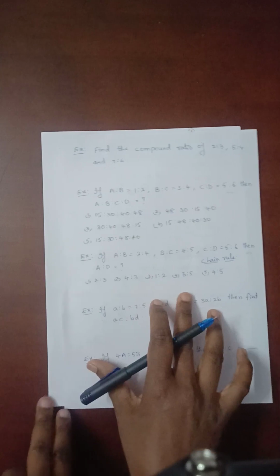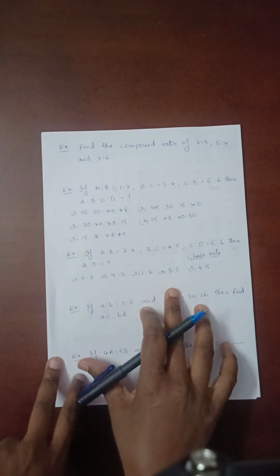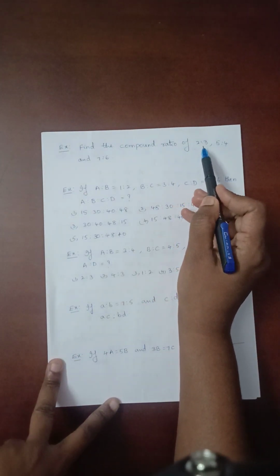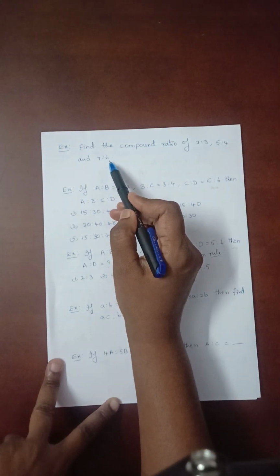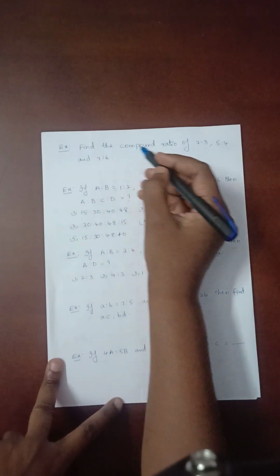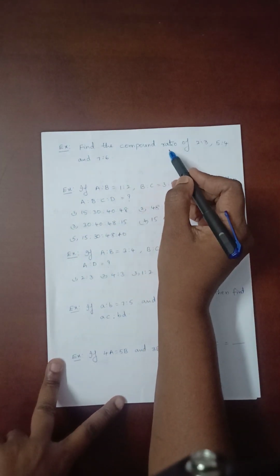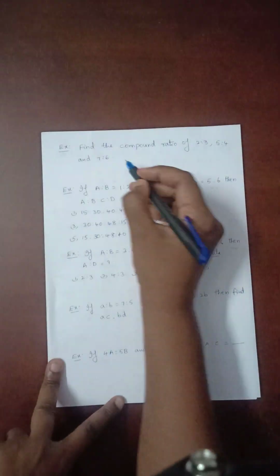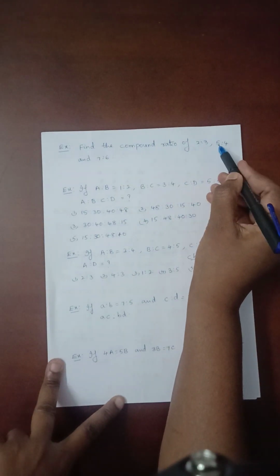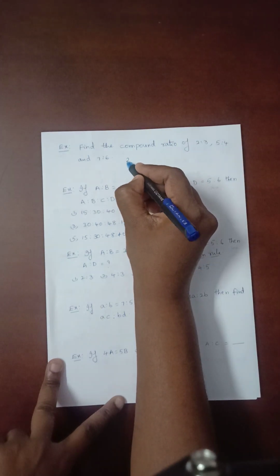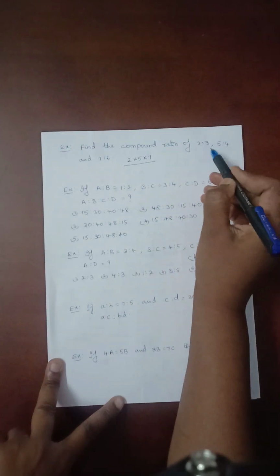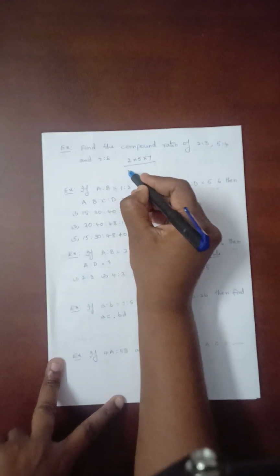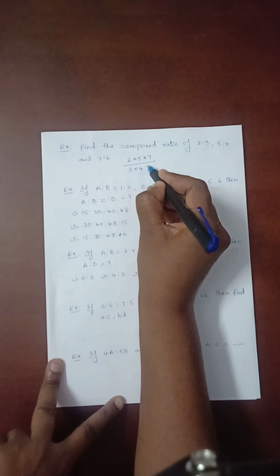So coming to the next problem, you see. Find the compound ratio of 2 is to 3, 5 is to 4 and 7 is to 6. I said in the previous class, compound ratio means product of the first terms. What are the first terms? 2, 5 and 7. Product of the first terms divided by product of the second terms. 3 into 4 into 6.